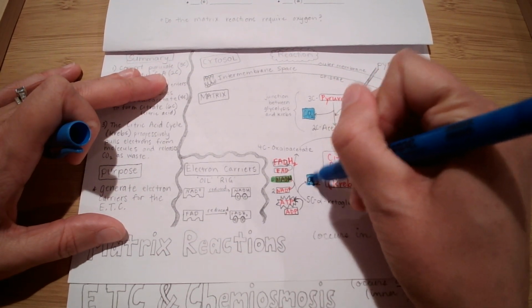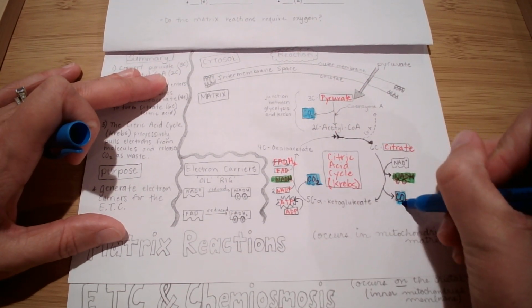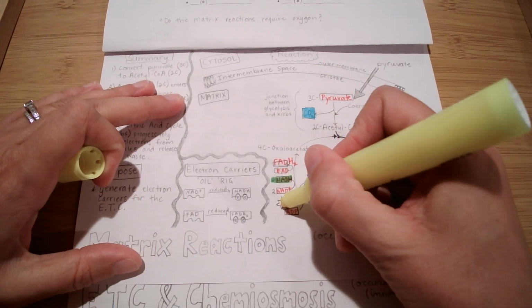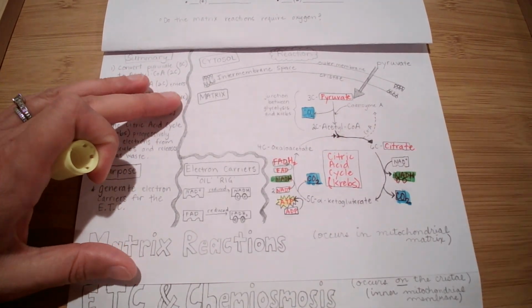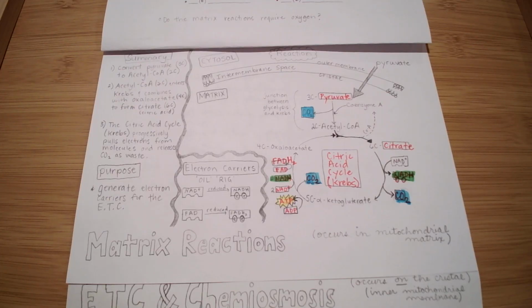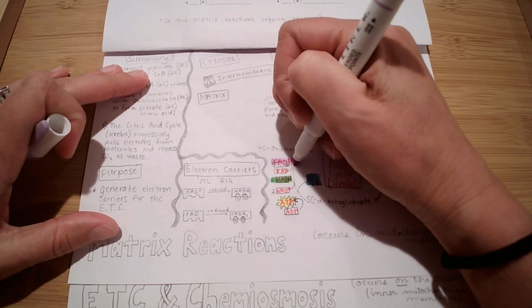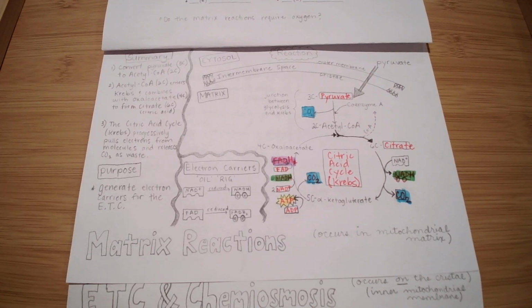Typically, we're not really that concerned about how much CO2 is produced just because it's considered a waste product, but it is a product, so we'll go ahead and identify that as well. I have 1 little ATP that is made, and then what color should we use for FADH2? Let's use this light purple color. How about that? Okay.